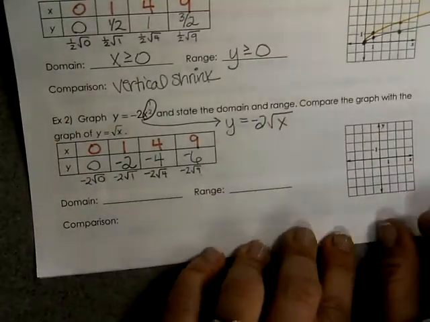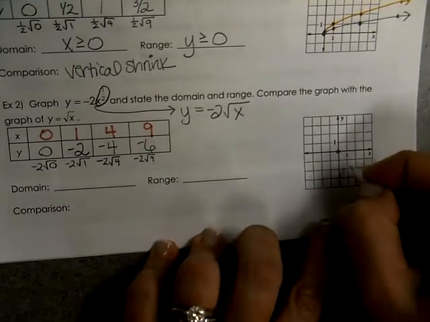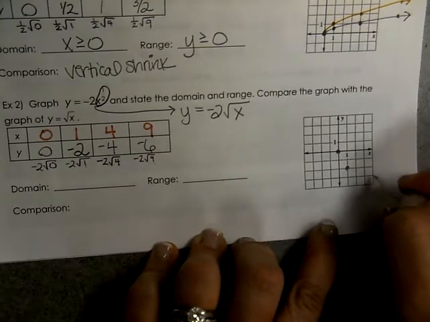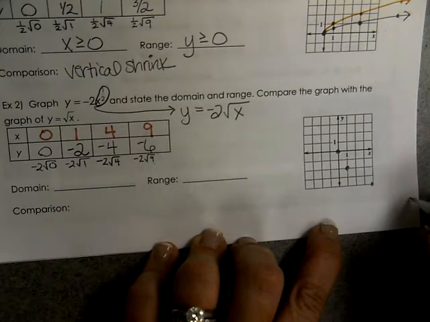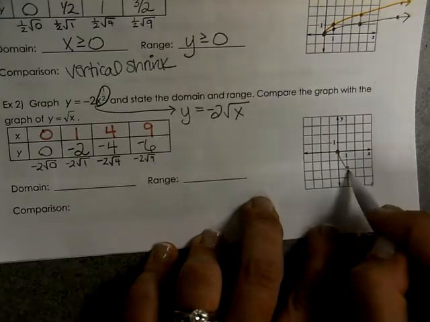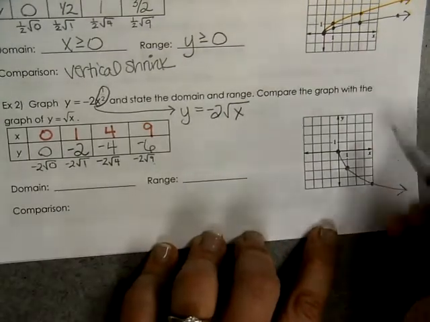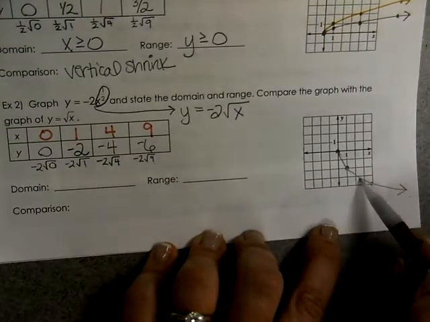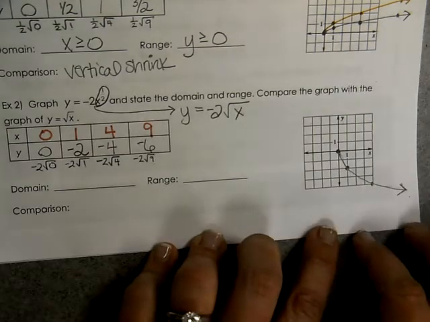So let's look at these guys, about where they end up. So I have 0, 0, 1, -2, 4, -4, and then 9, -6 would be down here somewhere. Okay. So if I connect them, notice I'm going in a different direction, aren't I? But I'm still starting here at the 0, 0. But this time notice that we're going down instead. We're still moving to the right in this problem, but we're going down instead.